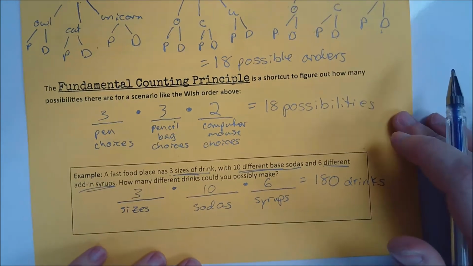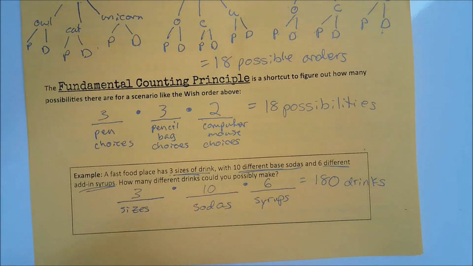So that's pretty much all there is to sample spaces and fundamental counting principle, at least as far as we cover it in Math Models.